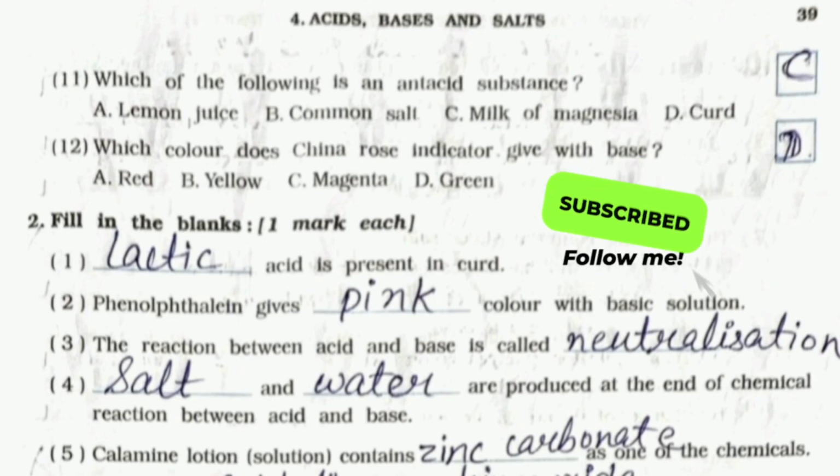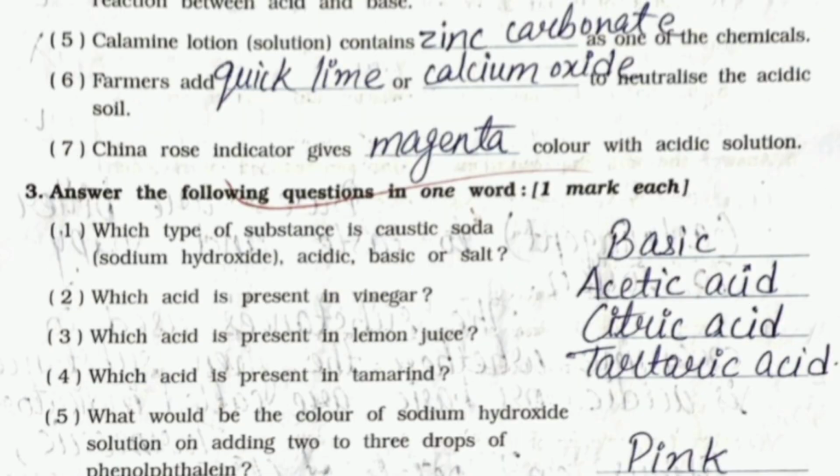Fifth, calamine lotion, that is solution, contains zinc carbonate as one of the chemicals. Sixth one, farmers add quicklime or calcium oxide to neutralize the acidic soil. Seventh, China rose indicator gives magenta color with acidic solution.